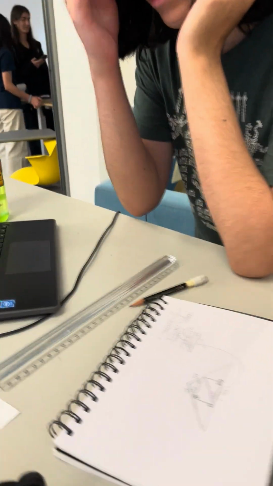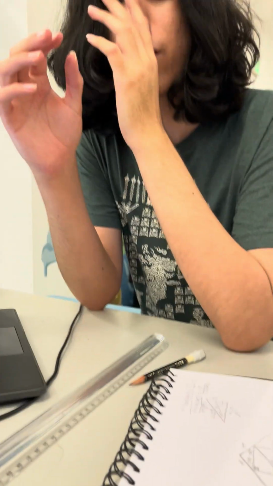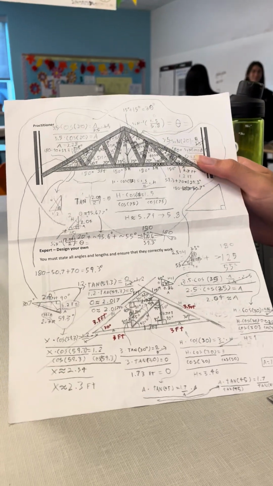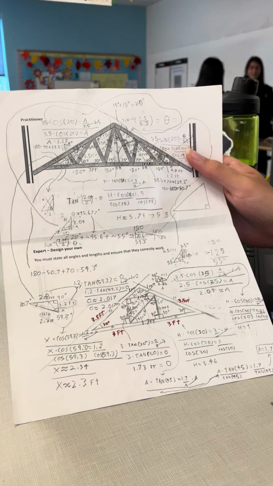Okay, so this is a roof truss. So basically, the roof support structure that helps hold up a roof. Like all the equations are spaghetti.